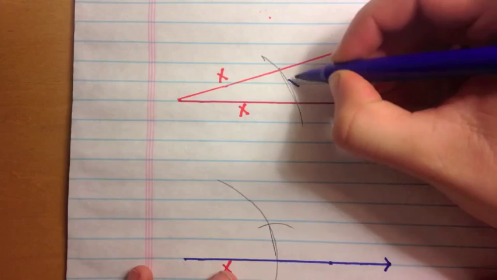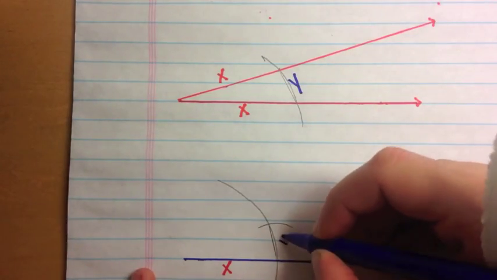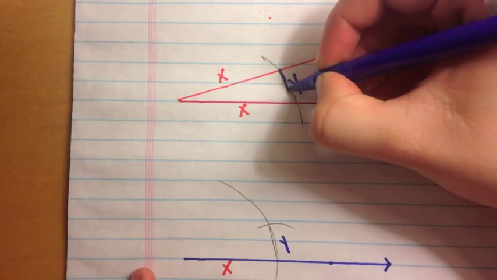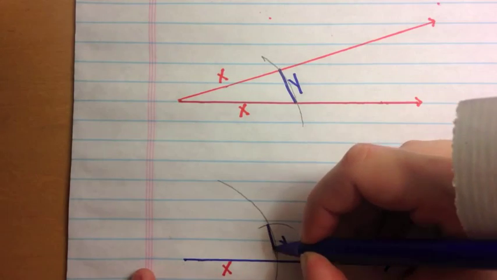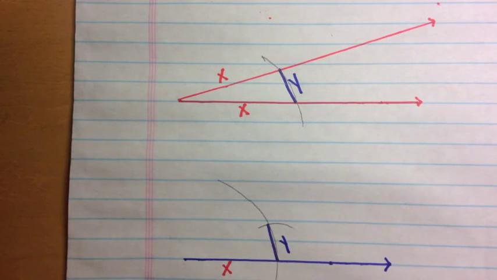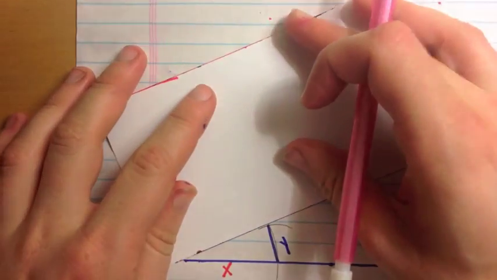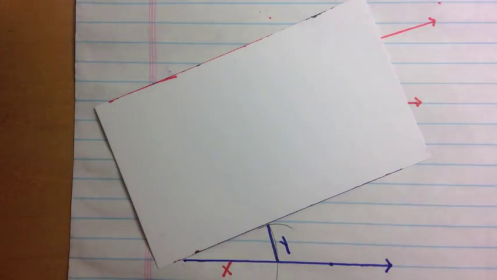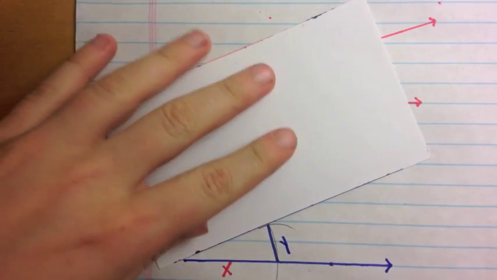So both of these lengths I'm going to call y. That length and that length. All right? So the final step in constructing this congruent angle is to make a line that connects this point to this point. So that's what I'm going to do.